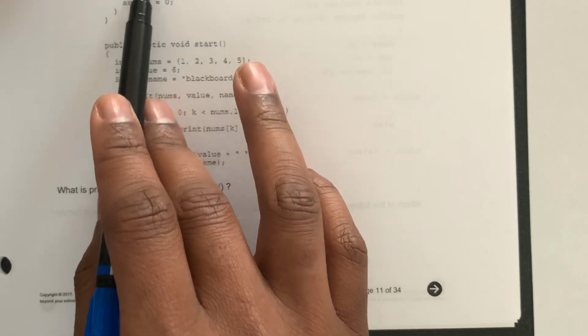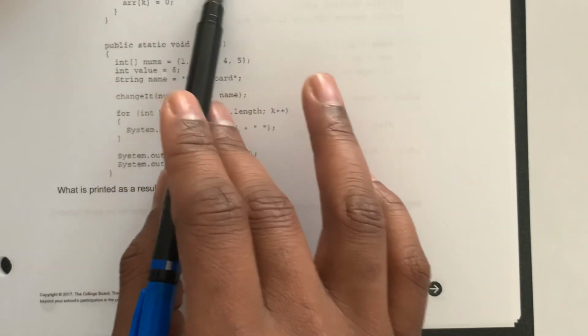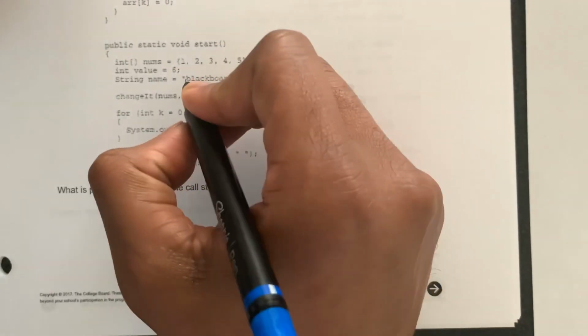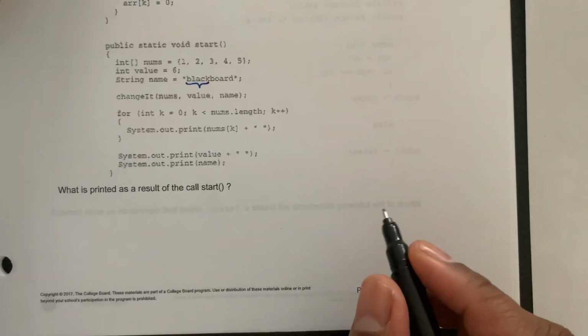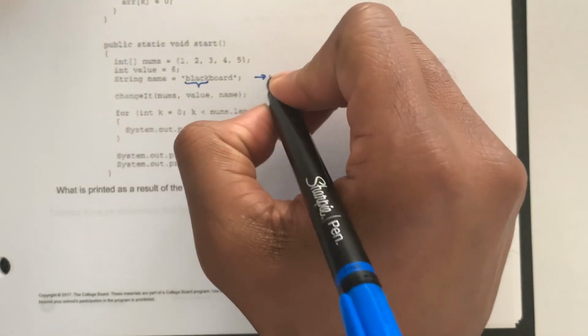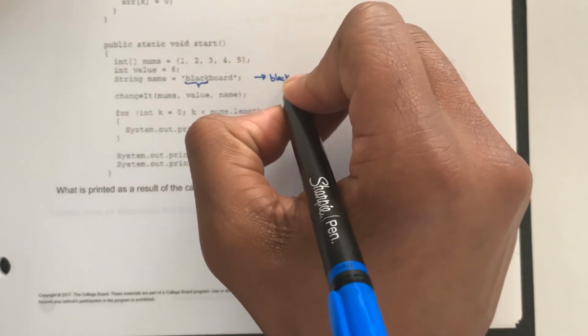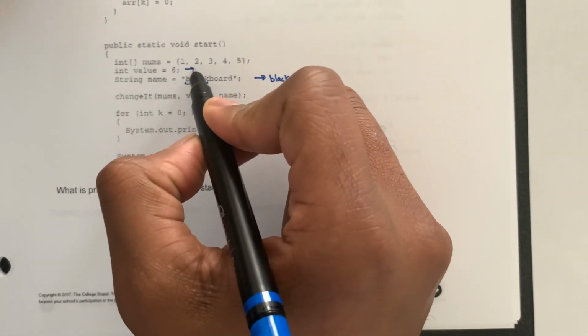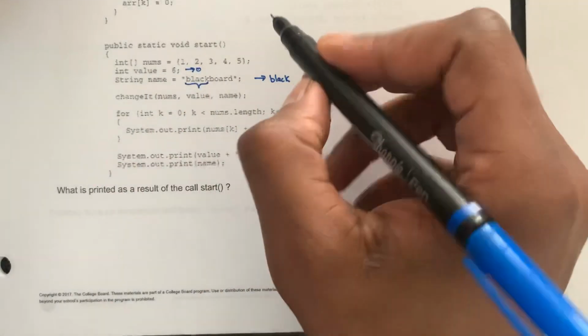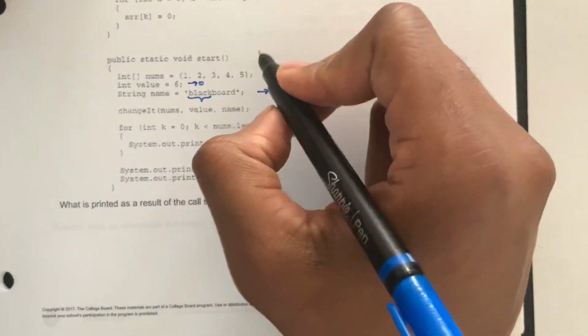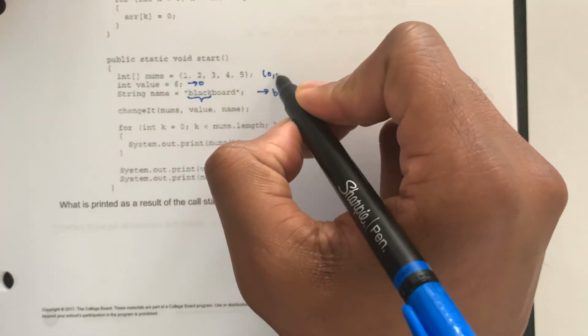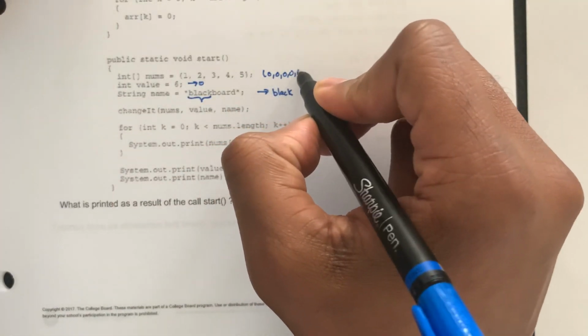Val is going to be 0, and word.substring for Blackboard. What we would expect to get is the first 5 letters of Blackboard, which would just be black. We would expect val to turn into 0, and we would expect nums based on this for loop to set every value of the array equal to 0. So we'd expect to get 0, 0, 0, 0, 0.